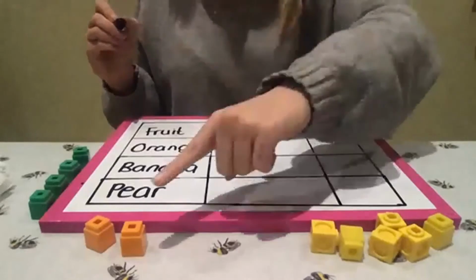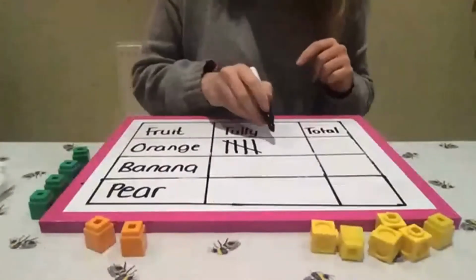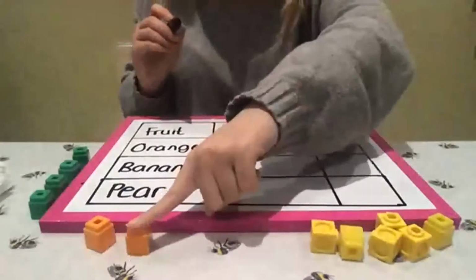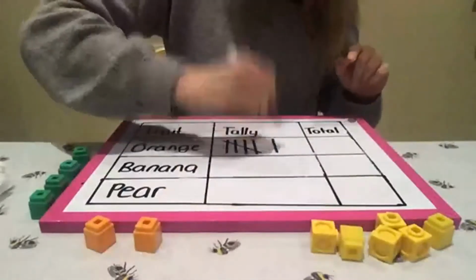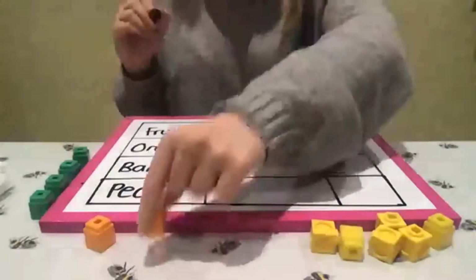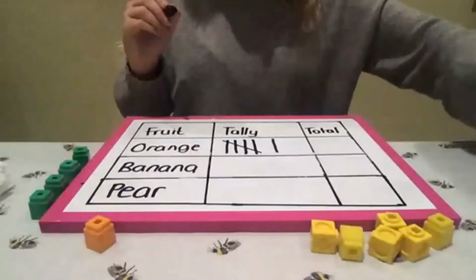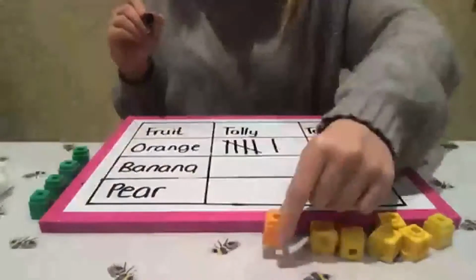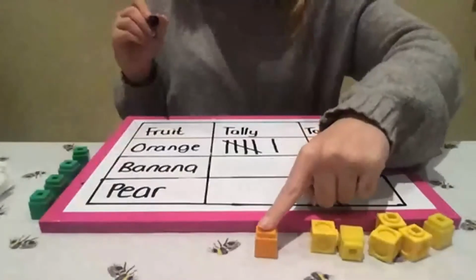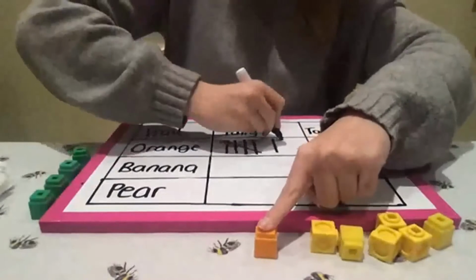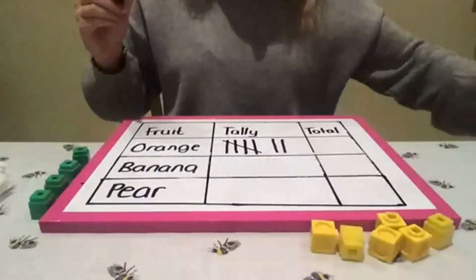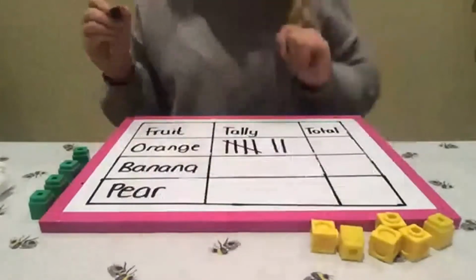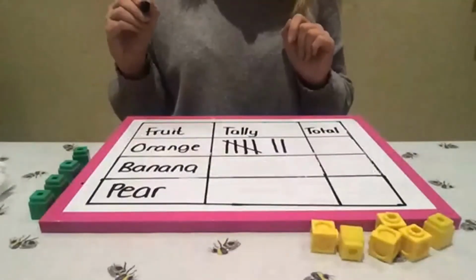But I need to keep going, but I've completed that tally, so I need to start a new one. So here's my next one, and I am going to draw my next tally mark and move it out of the way. And then here is my last orange, so put my finger on that one, draw my tally mark, and then move it out of the way again. Now I've got no more oranges left, so now I can move on to the bananas.